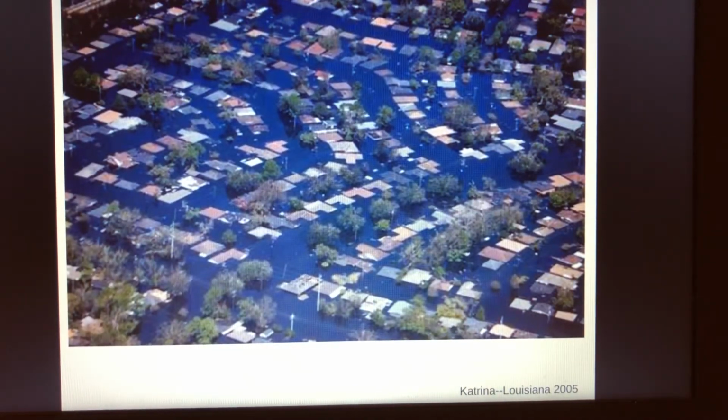This is what Katrina looked like. This is the lower Ninth Ward. It's an area that's below sea level. It was not fortified by good levees and seawalls. They were in need of a lot of repair, but because no hurricane had hit them ever, they didn't take it seriously until 2005 when Katrina hit. And you can see the whole lower Ninth Ward is underwater. Those are all houses.